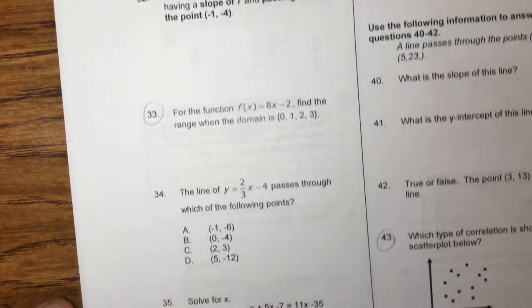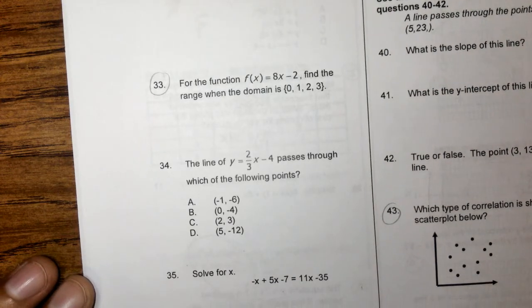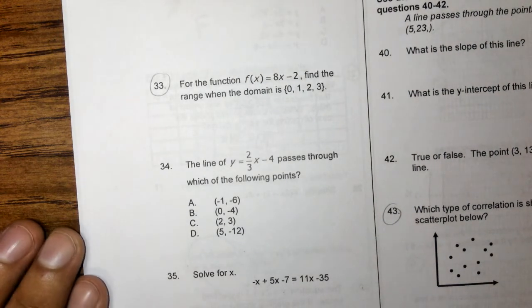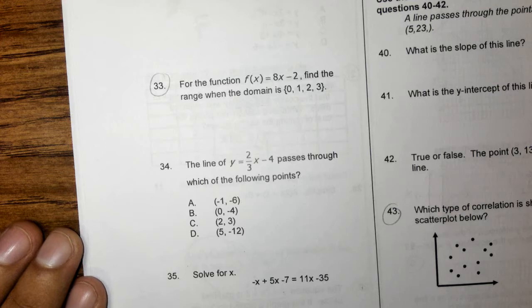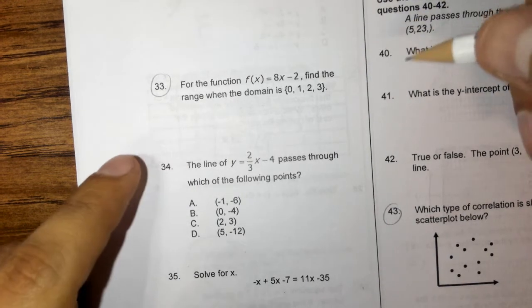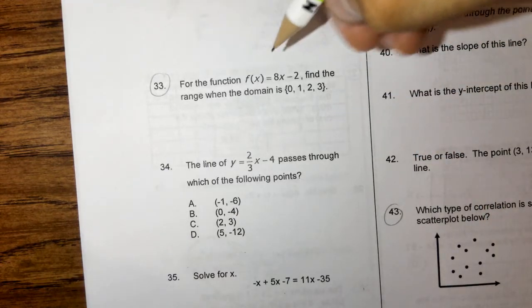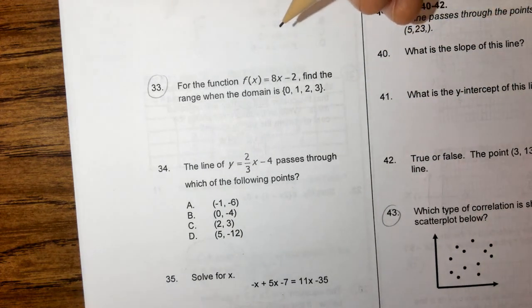Alright, so for the function f of x equals 8x minus 2, find the range when the domain is 0, 1, 2, and 3. Alright, so this is actually a problem that's really commonly missed. It's one of the easier problems though, and I'll show you how to do it.